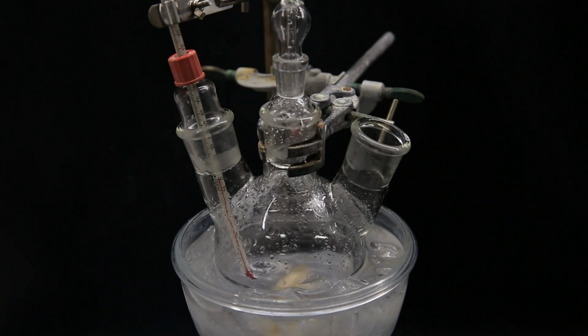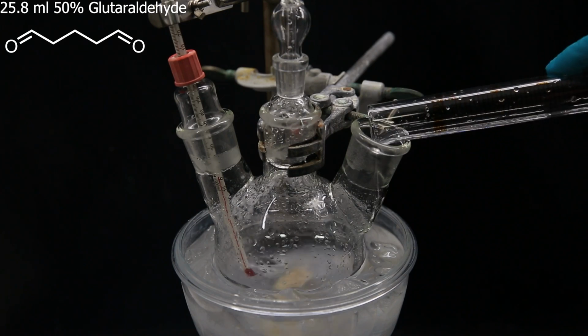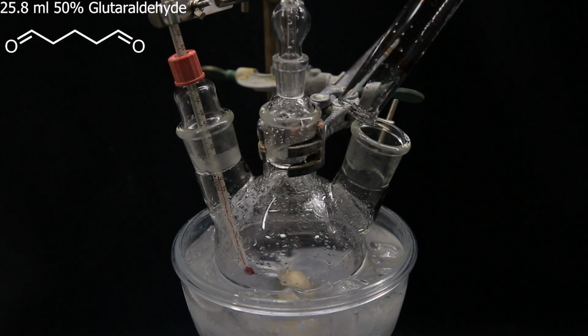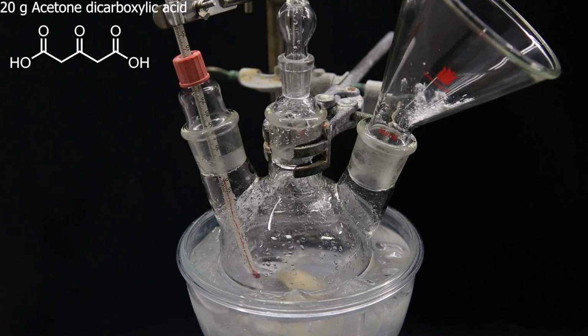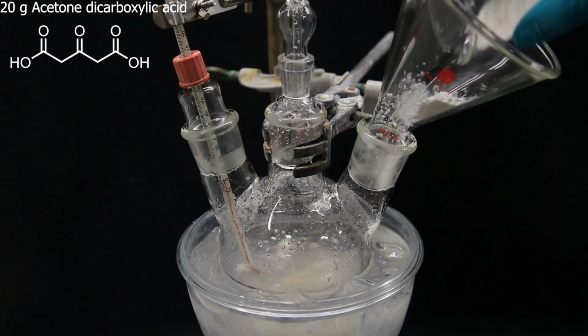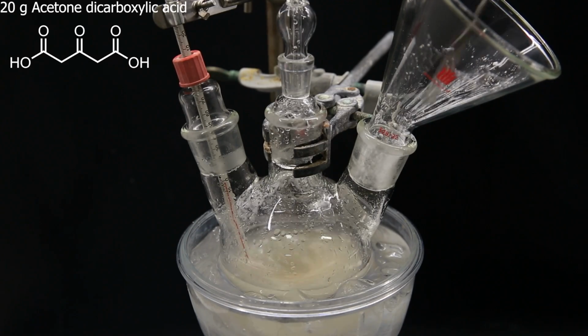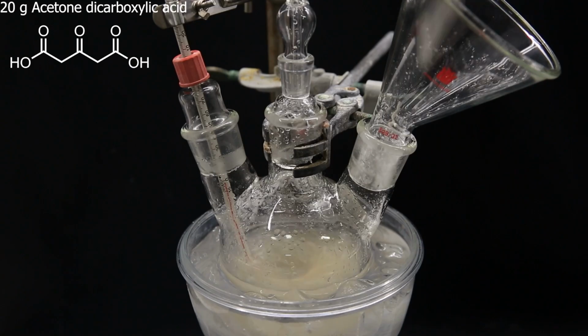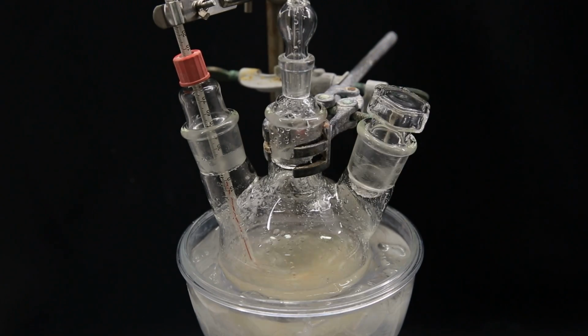When the addition is complete, I add in 25.8 ml of 50% glutaraldehyde as the second reagent. Then I attach a funnel and gradually add in 20 grams of acetone dicarboxylic acid as the third reagent, while maintaining the reaction temperature around 5 °C to prevent decomposition. The solution has become yellow and I stopper the open neck.